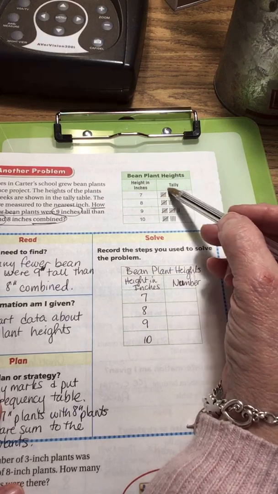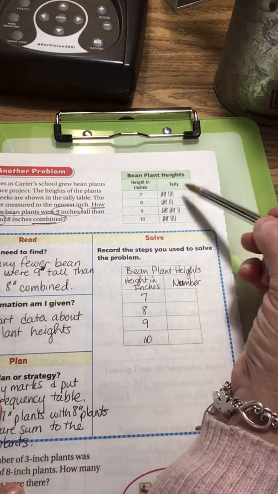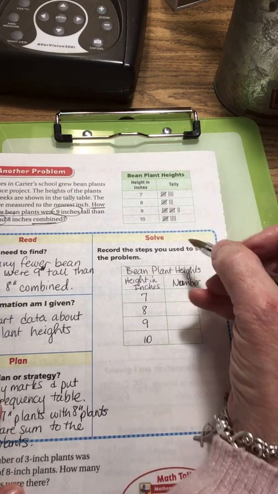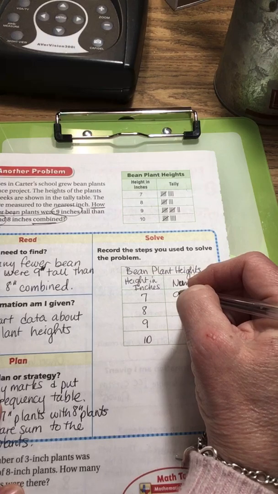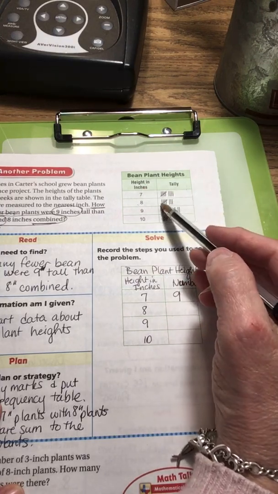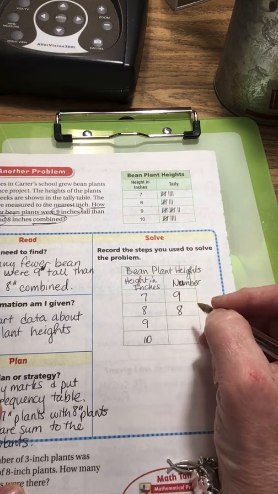So on the 7, the ones that were 7 inches tall, we have 5, and then we count the ones that are left over. 6, 7, 8, 9, because there's 4 more. So there's 9. How many 8-inch plants were there? There's 5, 6, 7, 8. Oh, so there are 8 8-inch plants.